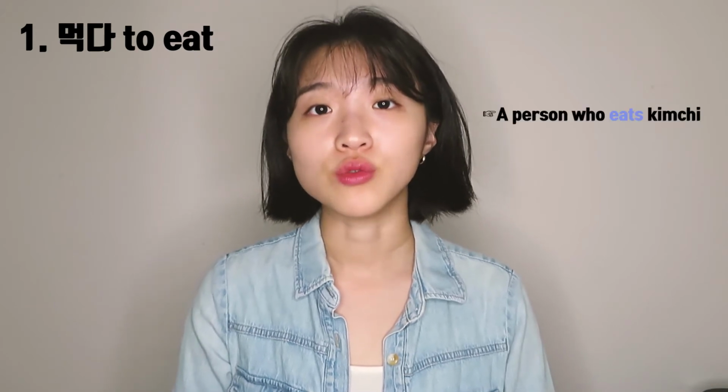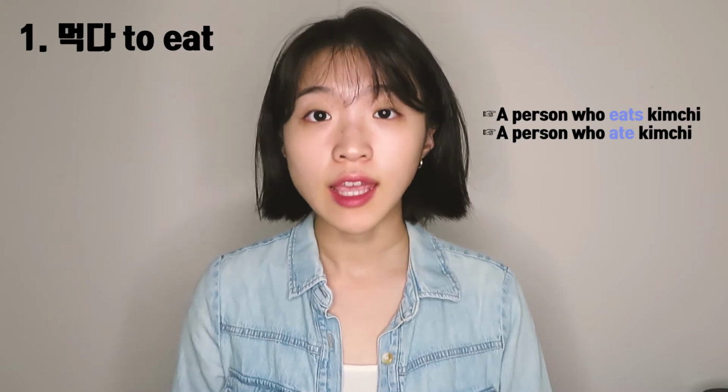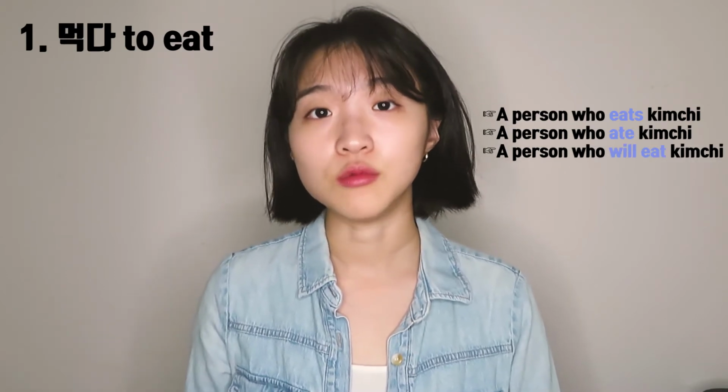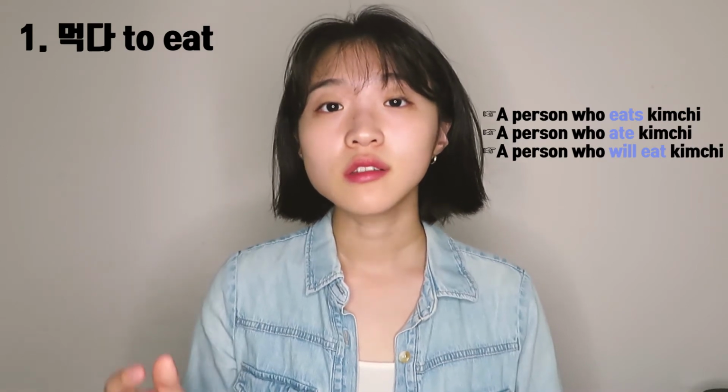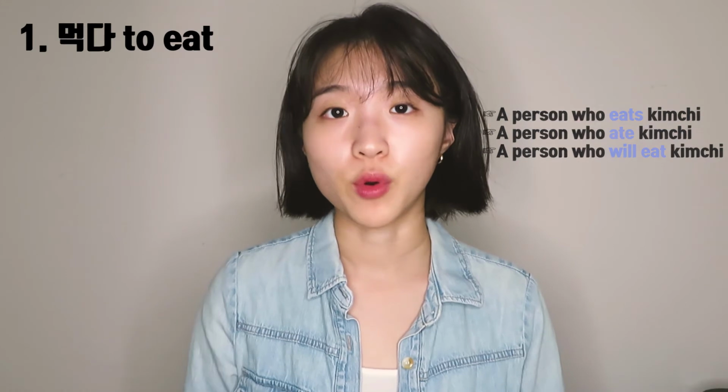A person who eats kimchi. A person who ate kimchi. A person who will eat kimchi. So those slight differences in tense will occur using noun modifying form.